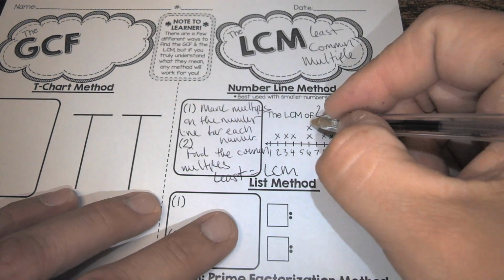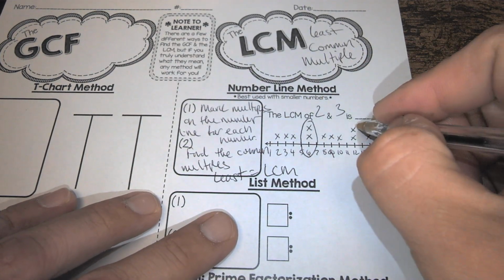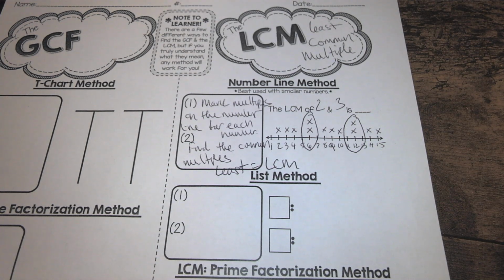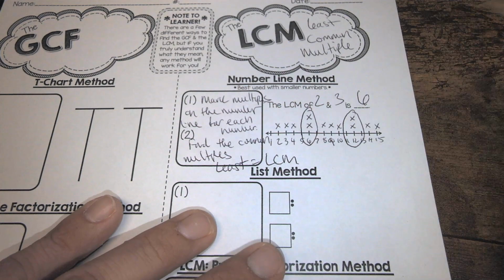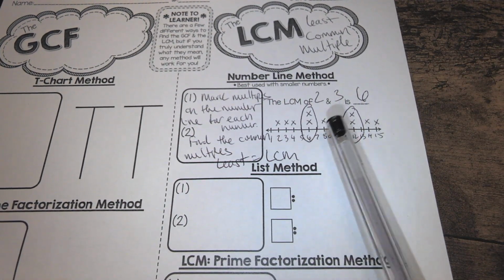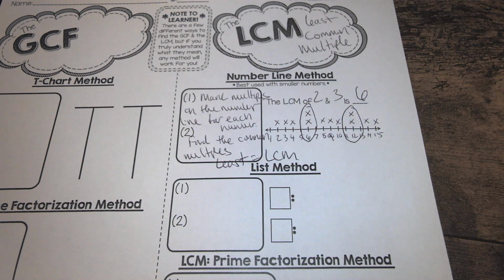So if you look, they have 6 in common, they have 12 in common. So it's the least common multiple, so which one would be our LCM? There's only 2. So which one is the least? It's 6. The LCM is 6. They share 6 and 12, and we want the smallest one. So that's the number line method. That's perfectly fine to use for smaller numbers.